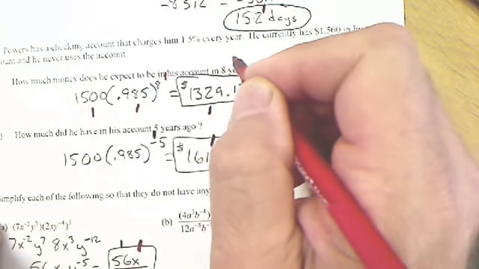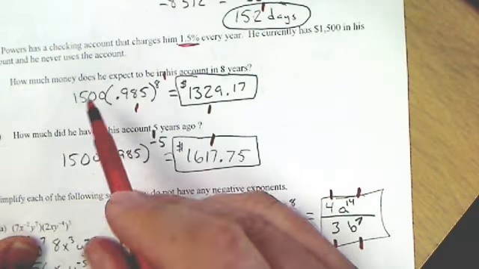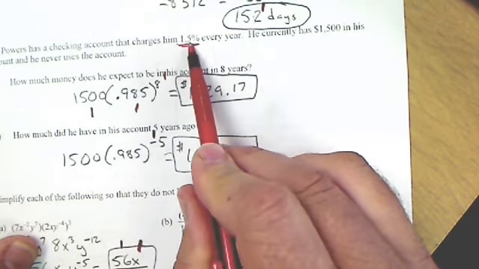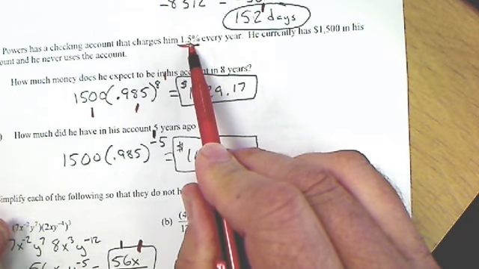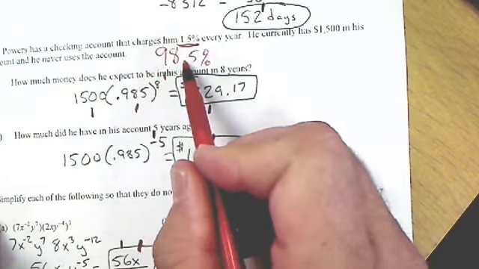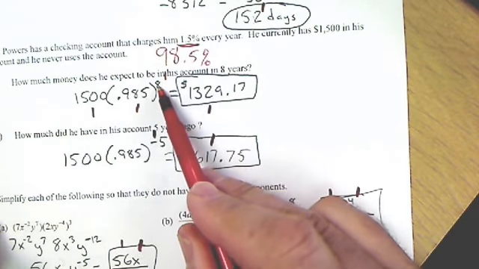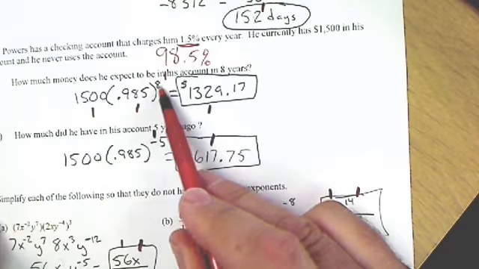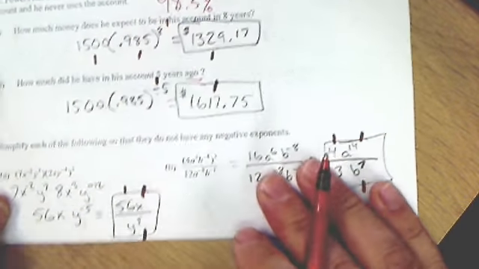My checking account charges me, so that means I'm losing 1.5% each year. He currently has 1,500, so I started off with that. So if I lose 1.5% every year, I still have 98.5%. So you write that as a decimal, so that's 0.985. 8 years from now, that would be my exponent. 5 years ago, negative, so negative 5.